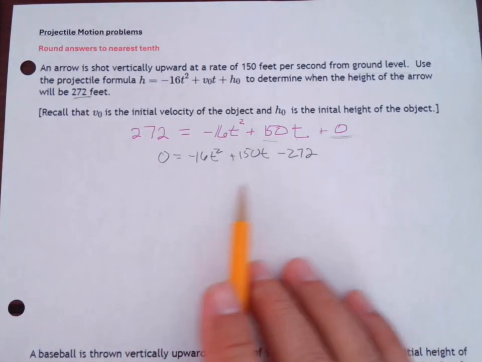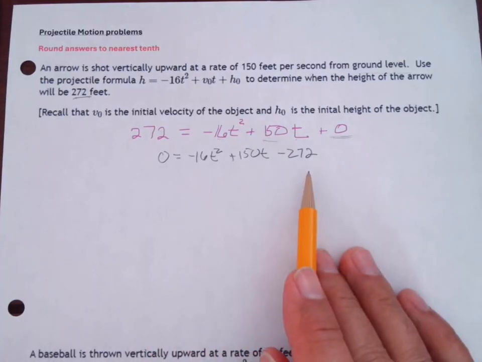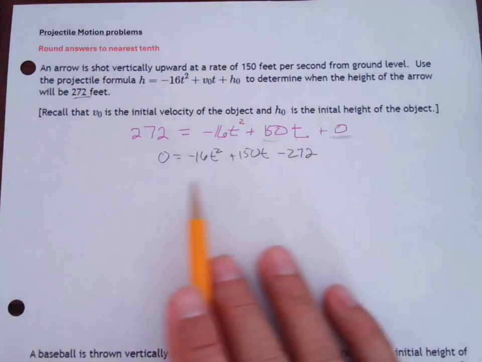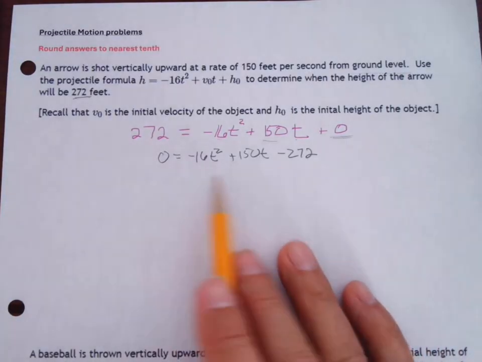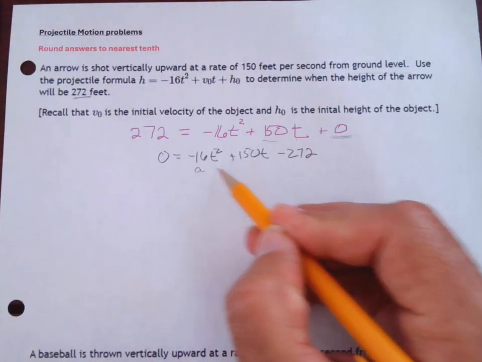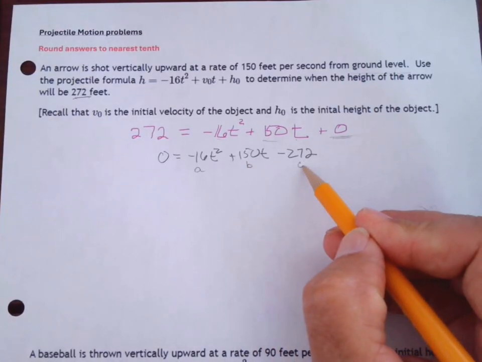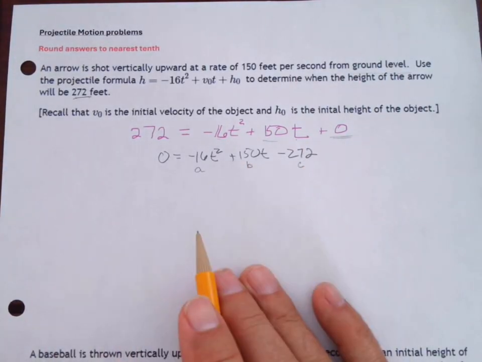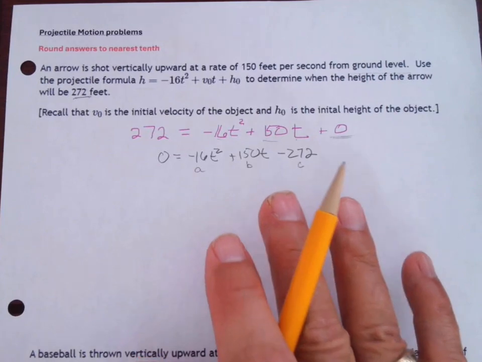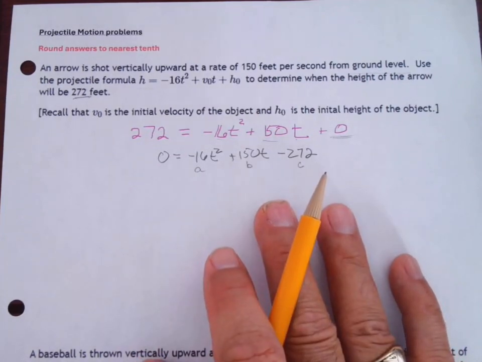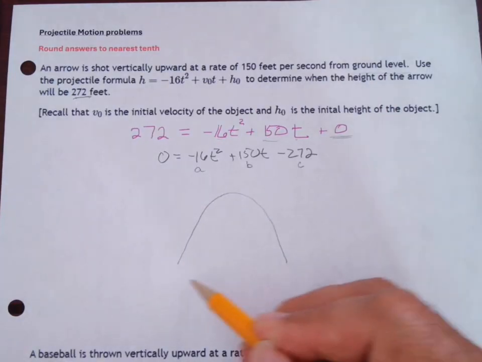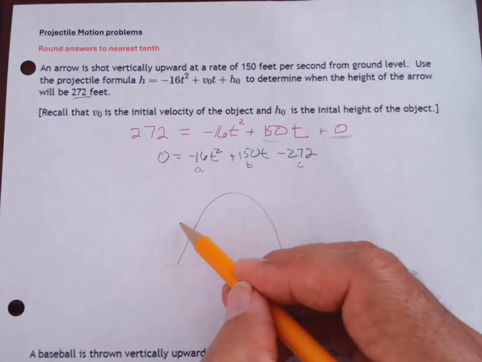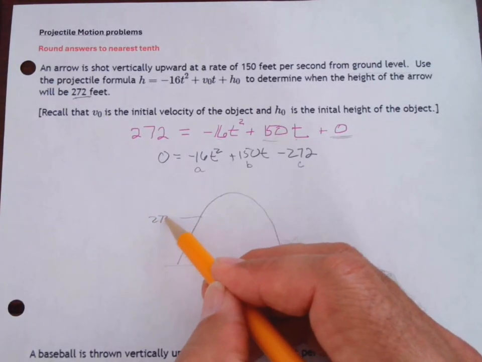this would not easily be factorable, not conducive to completing the square, so I would immediately go to the quadratic formula. Here's your A, there's your B, there's your C. I'm not going to do it all, but if you punch it in correctly, you're going to see that it hits, and again, this thing is being launched from the ground, right? And we're interested when it hits 272 feet.